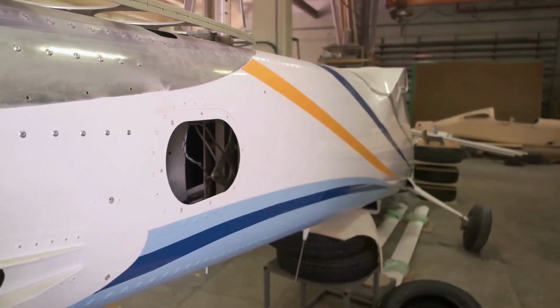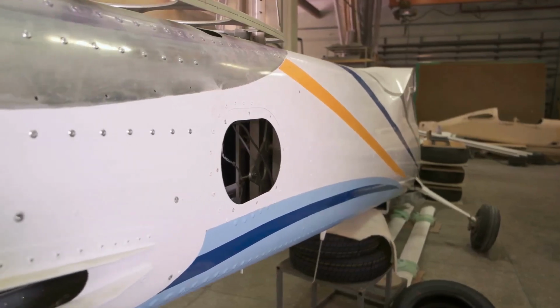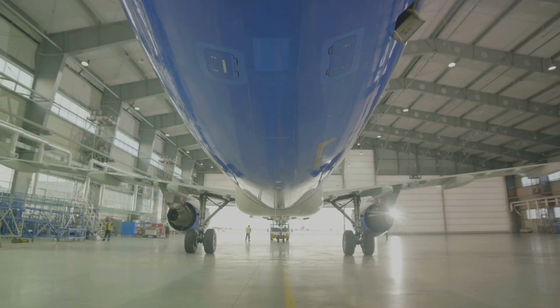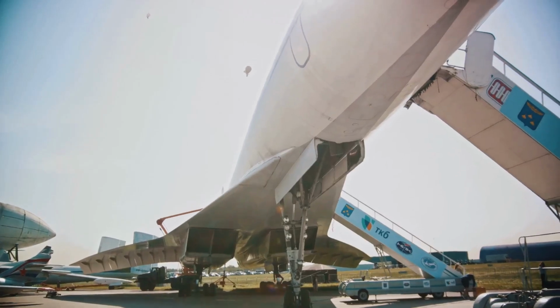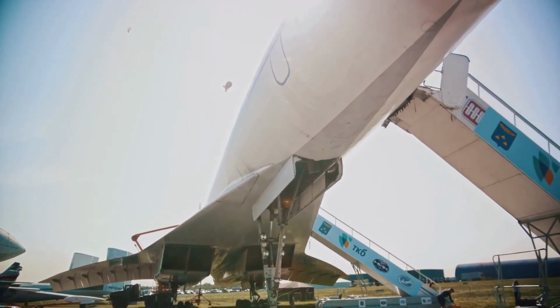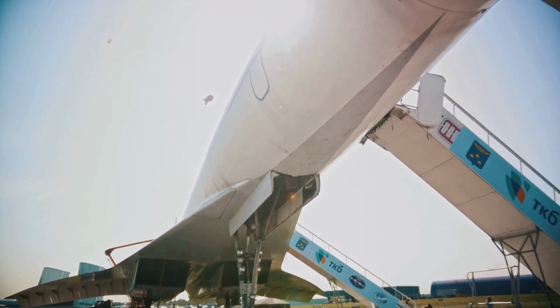After this, the skin of the wing is added, followed by the installation of the flaps and ailerons, which are critical for controlling the aircraft's movement. Now let's turn our attention to the tail, or the empennage. The tail consists of two main parts, the vertical stabilizer or fin, and the horizontal stabilizer. These components help maintain the aircraft's stability and control its direction during flight.